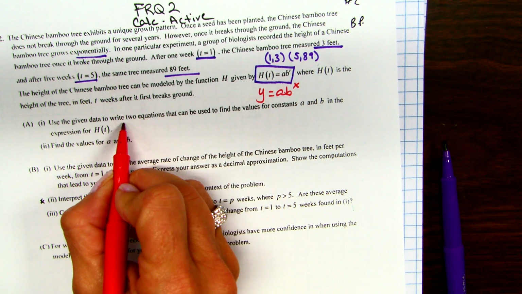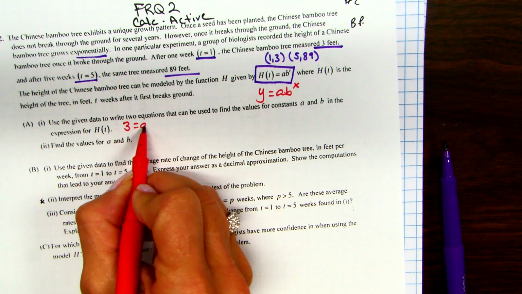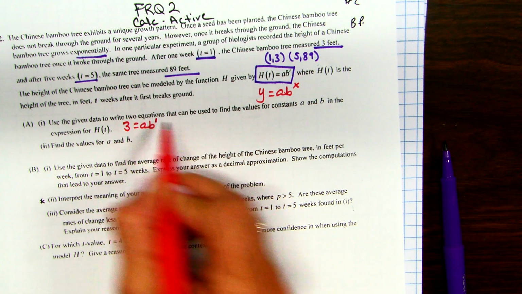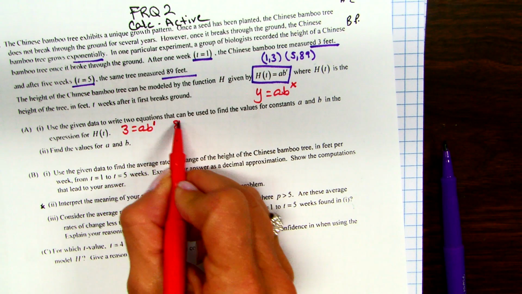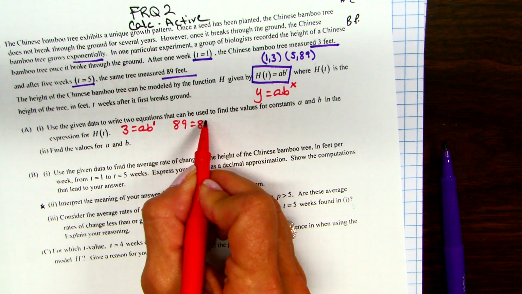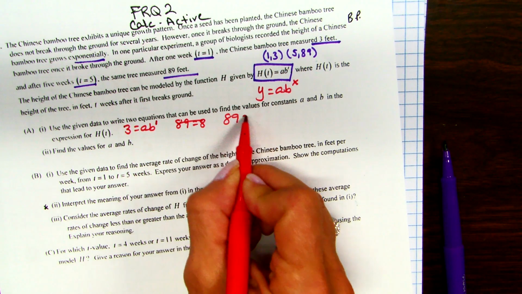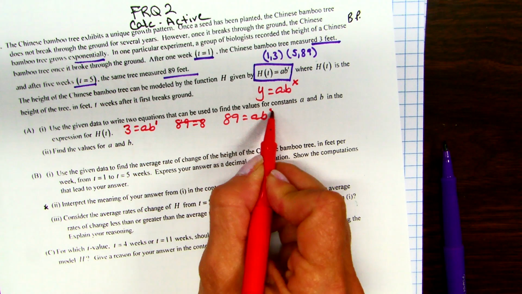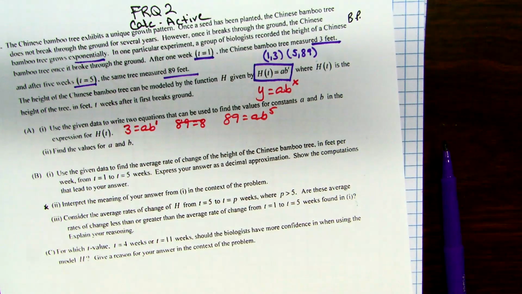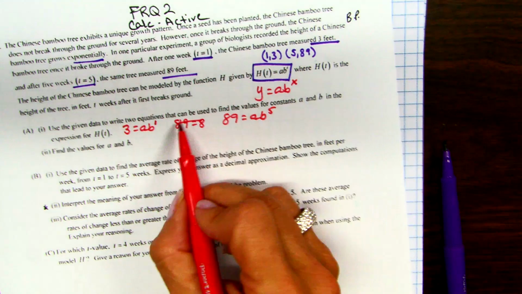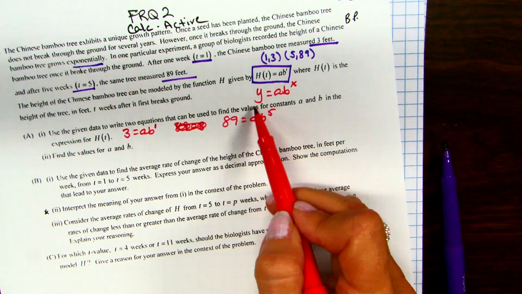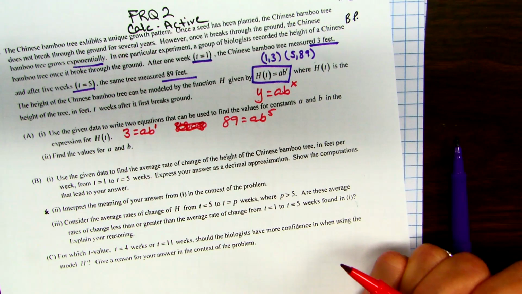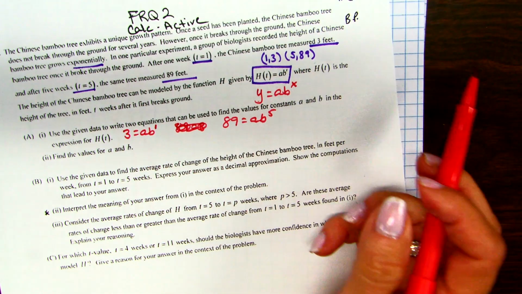Y equals a times b to the x, for each point. So writing those 2 equations, that's an easy point. Just plugging in x and y from the ordered pairs that you were given.